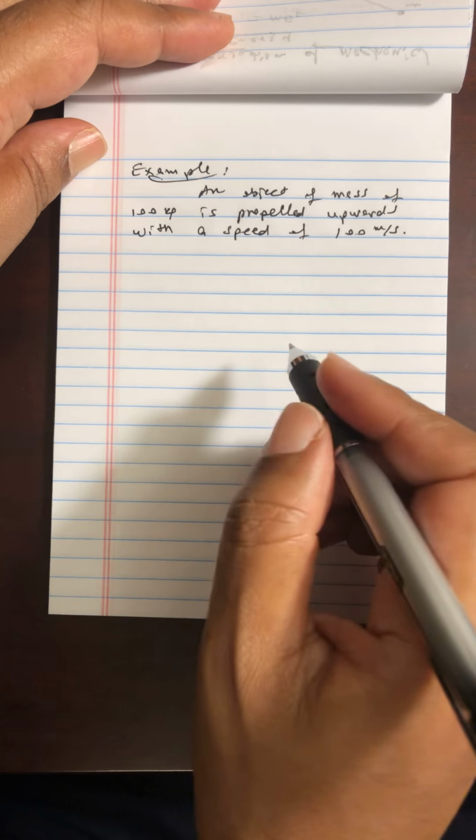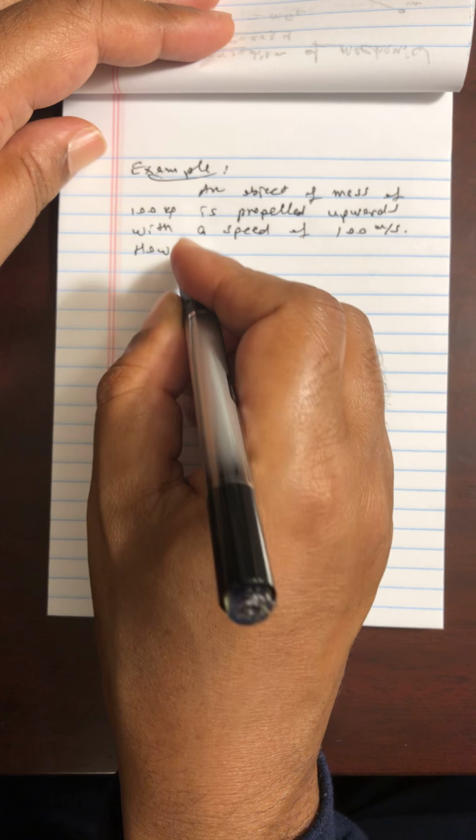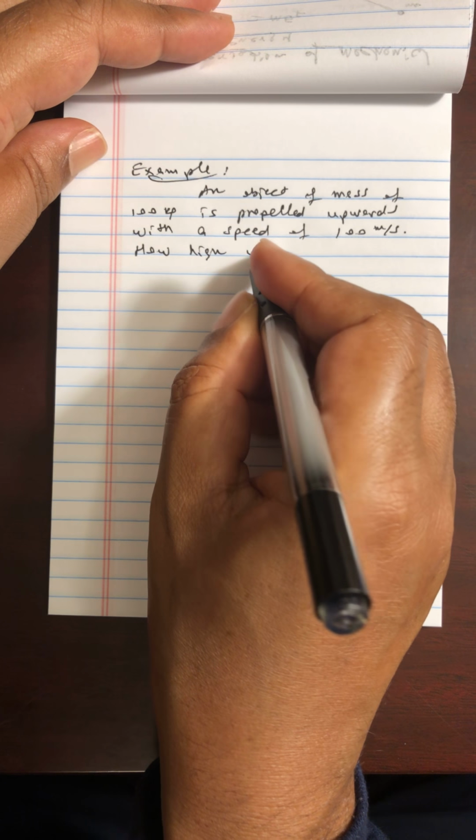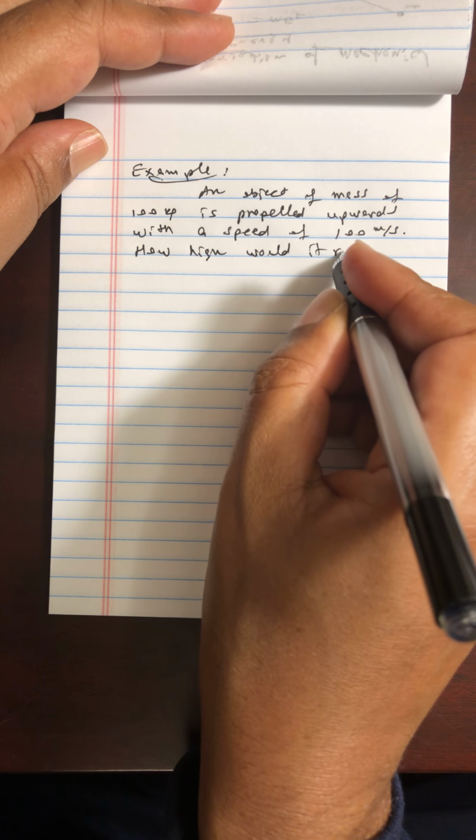The question is, how high will it rise? How high would it rise?